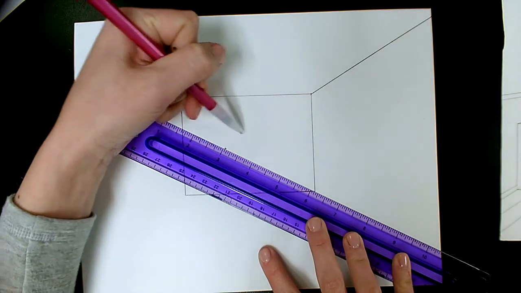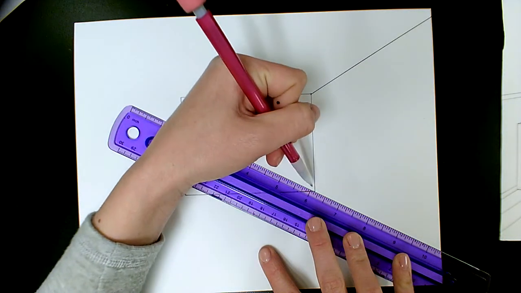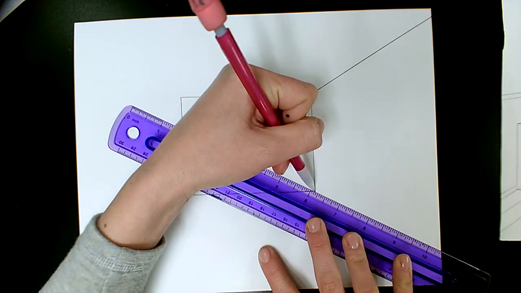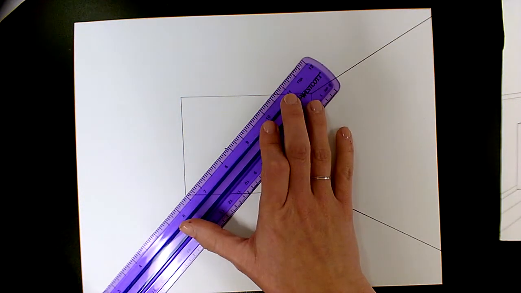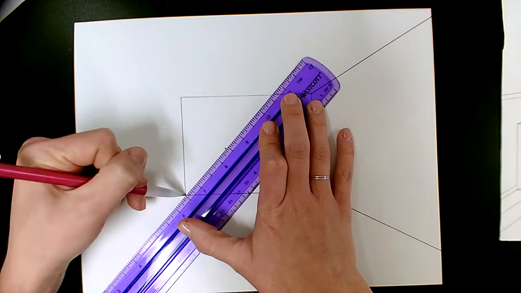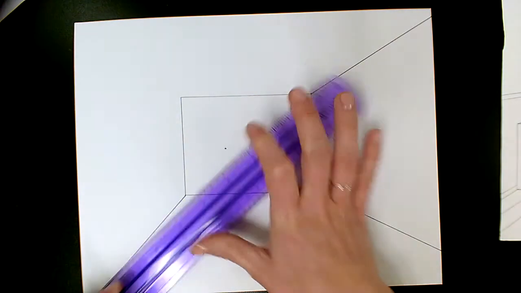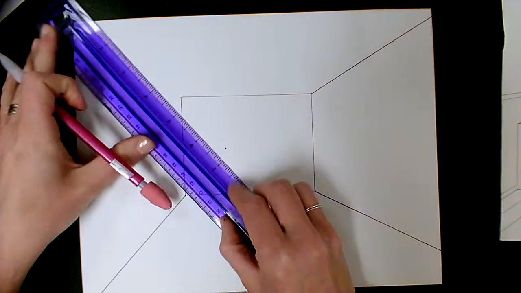Now for the next corner, if I line it up with the vanishing point here, I'm not going to draw a line. There's the corner. And then from the corner out, I'm going to draw that diminishing line. Third corner, vanishing point, corner, line all the way out, and fourth corner.